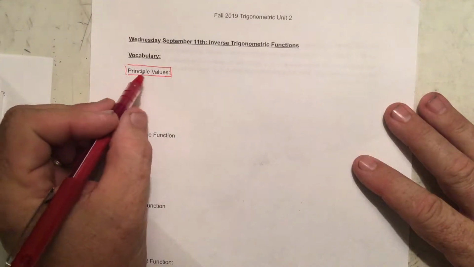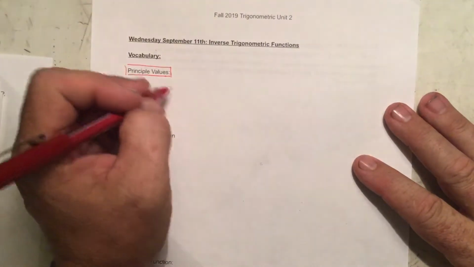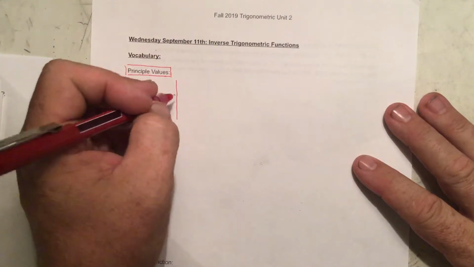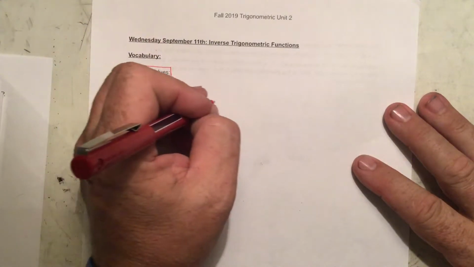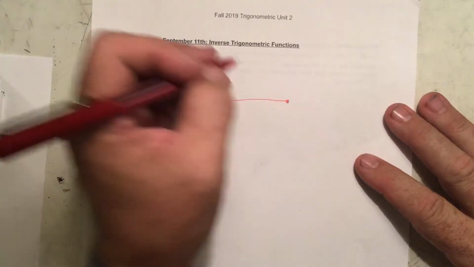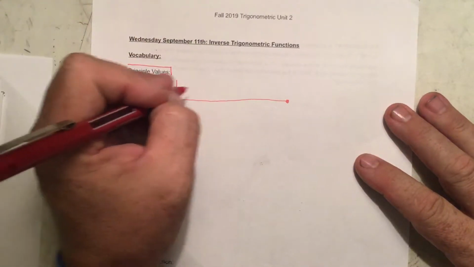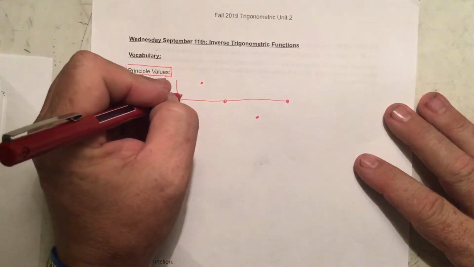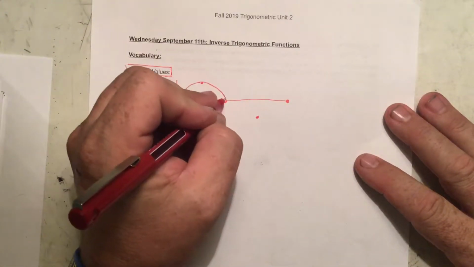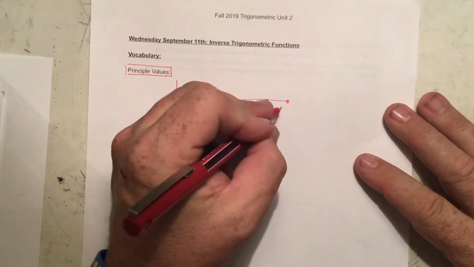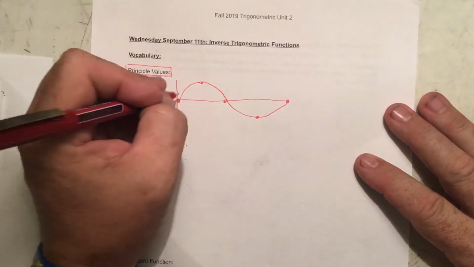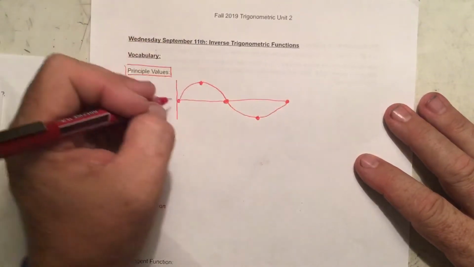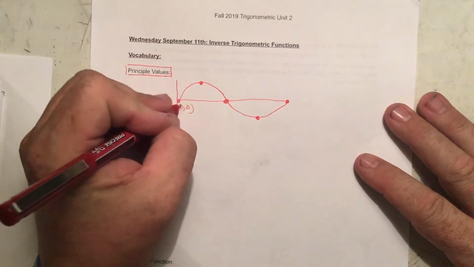Principal values, when it comes to trig functions, you guys already know the basic principal values, and I'm not going to give you the full-blown idea, but let's say if we take sine, we've got sine right here, and if we have sine back here, this point is 0 and 0.